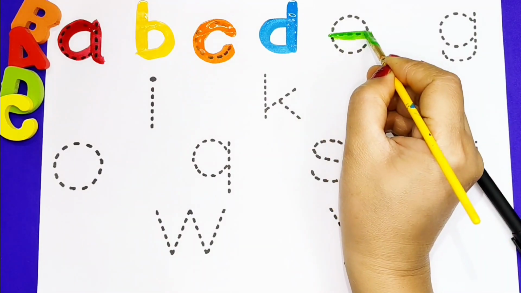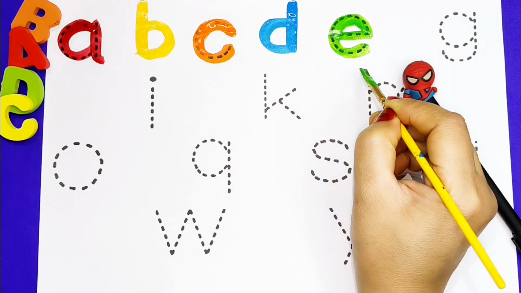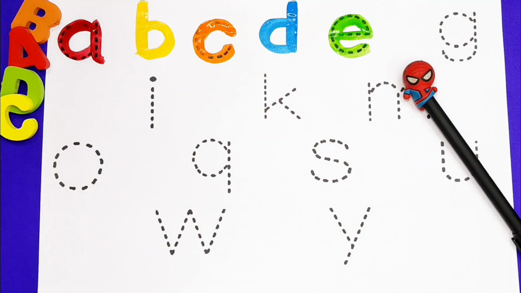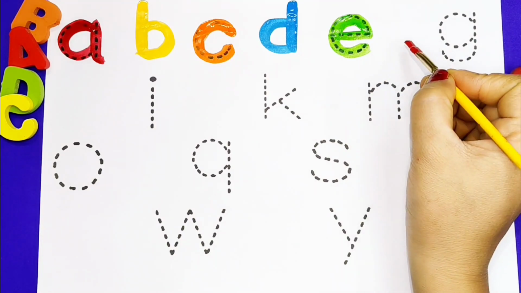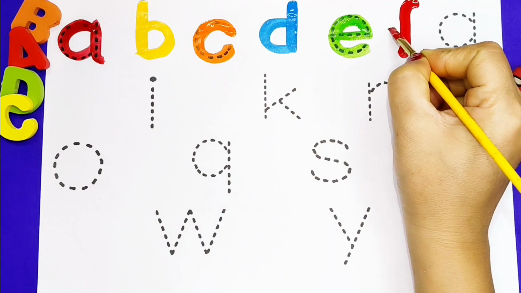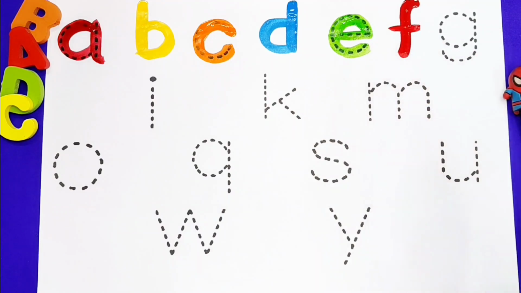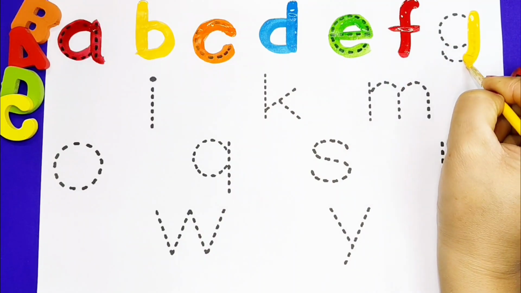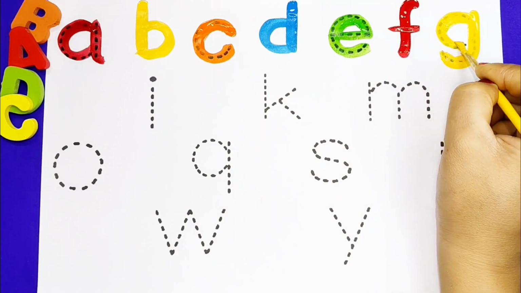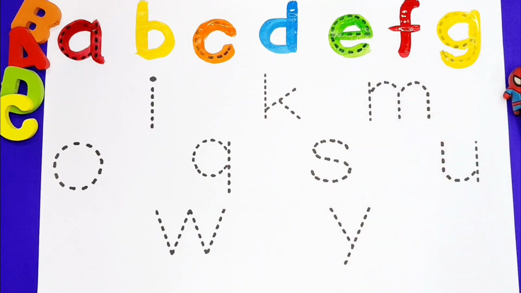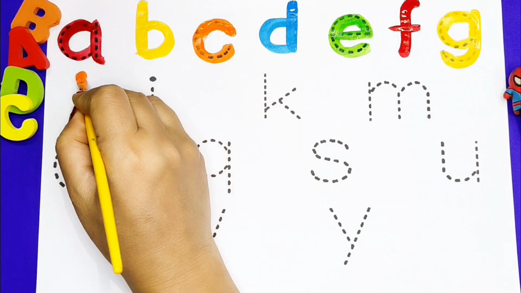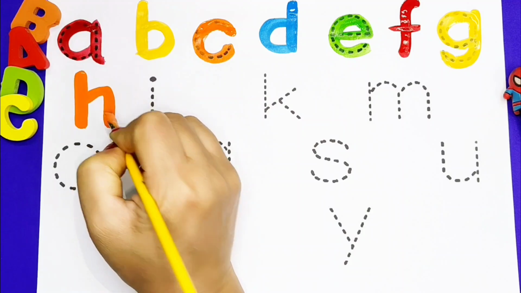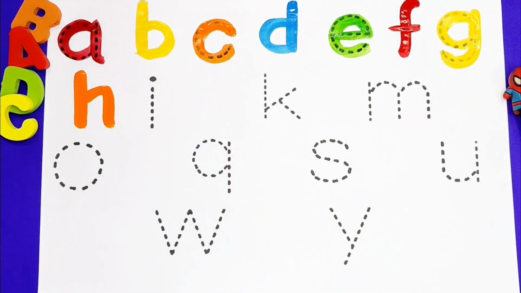Light green color. E for elephant. Red color. F for fish. Yellow color. G for goat. Orange color. H for hand.